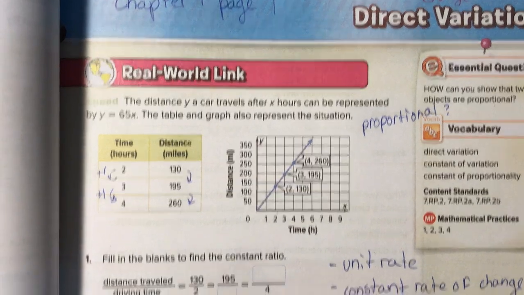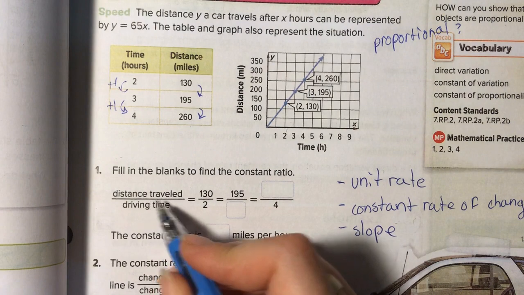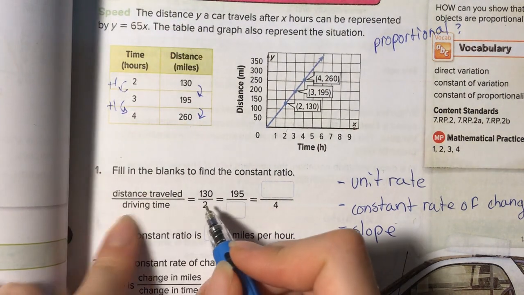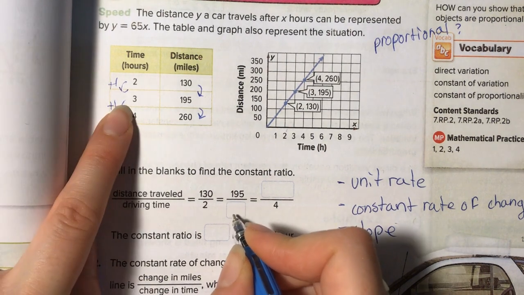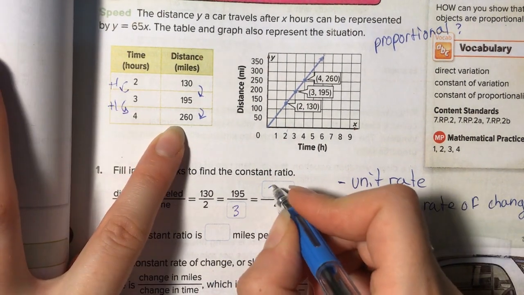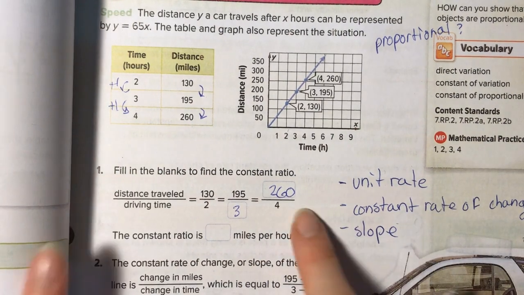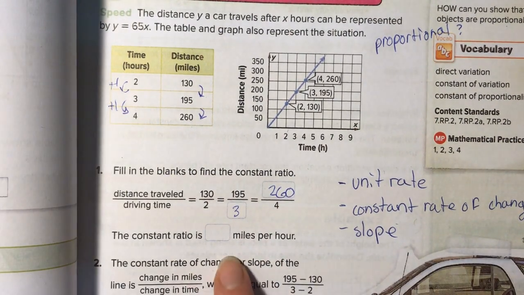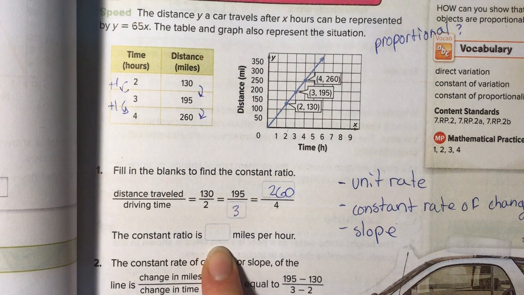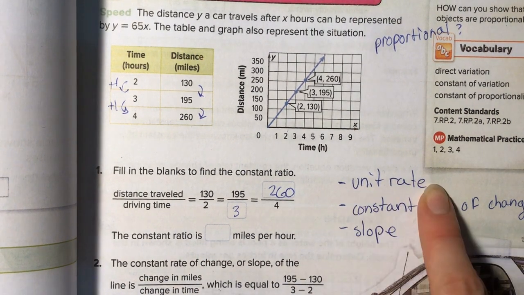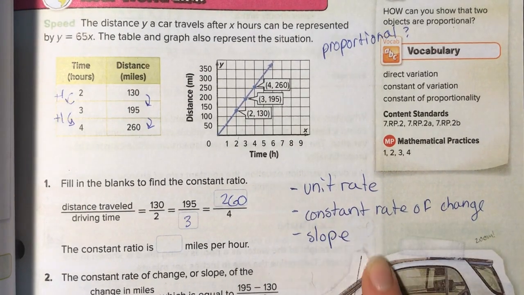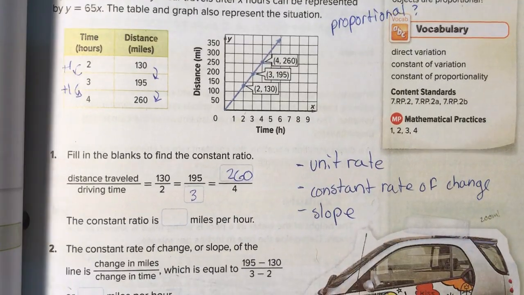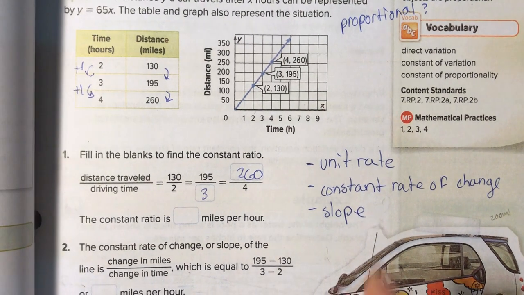Fill in the blanks to find the constant ratio. So this is the distance traveled over the driving time. Okay, 195 up to 3 and 4 to 260. I just got this information right here. The constant ratio is blank miles per hour. You can think of it as the unit rate, the constant rate of change, or slope. We've learned all three of these, and they're basically all the same. Okay, think about it. Find the unit rate.